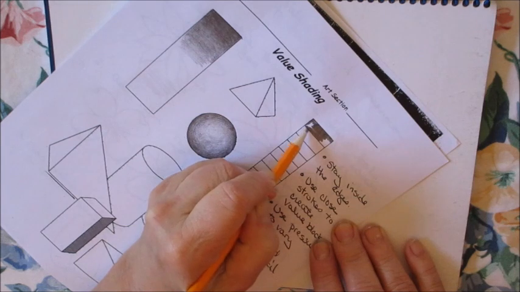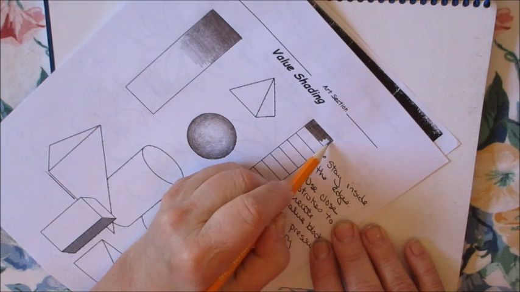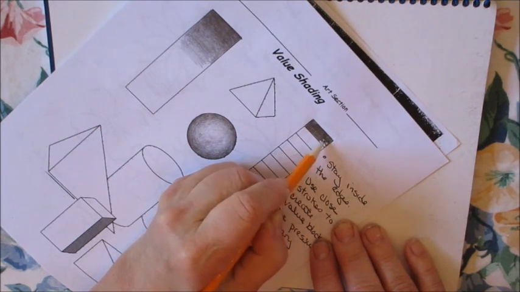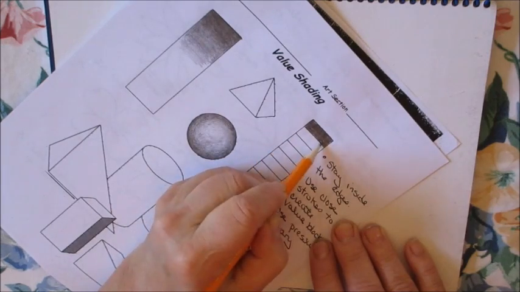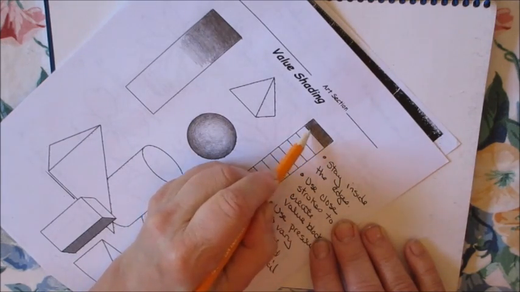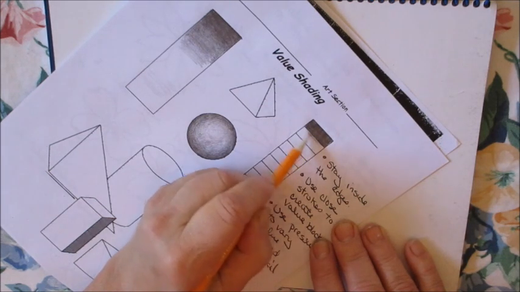Edge to edge, try to keep it exactly the same. Nice consistent color throughout the box. And I'm going to put some value here.